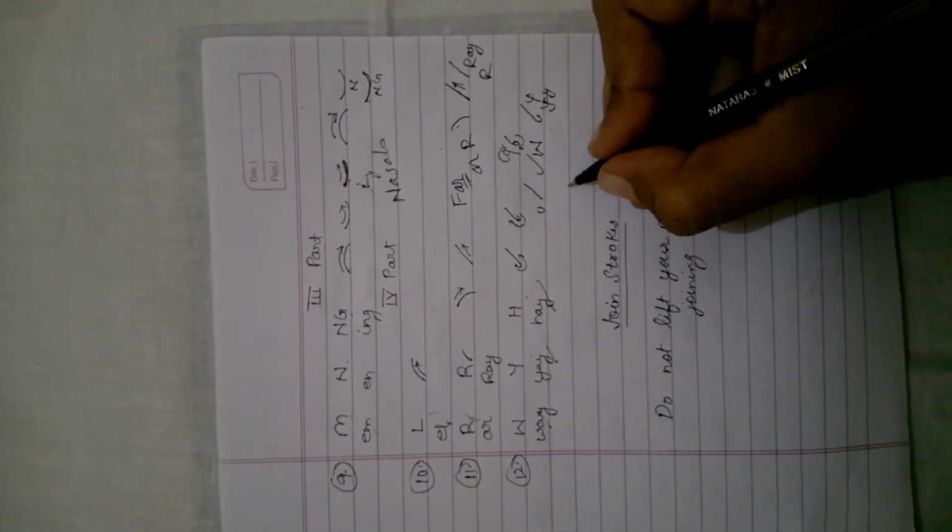And for hey we use two strokes, that is a full circle followed by a straight line. We write in this direction, in clockwise direction, a circle and a straight line, and the other one is a circle and a straight line upwards. This one is downward and this one is upward. So these are the consonants.